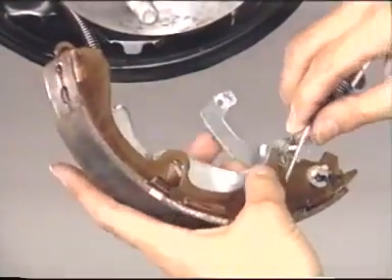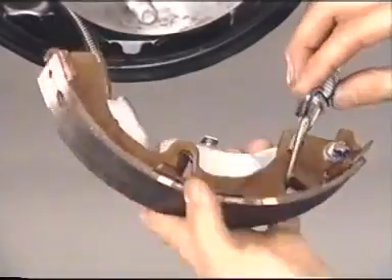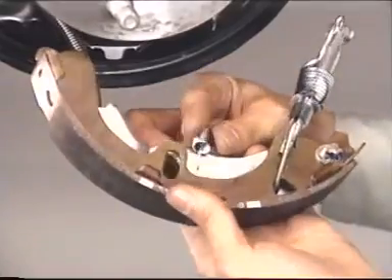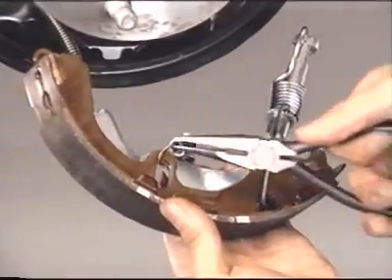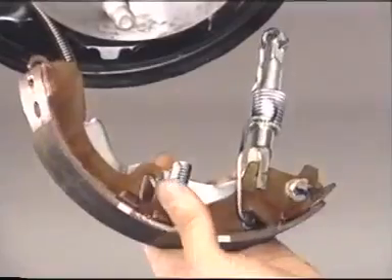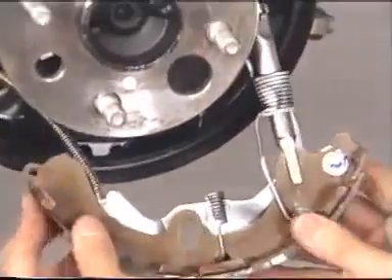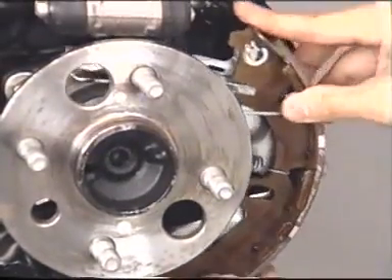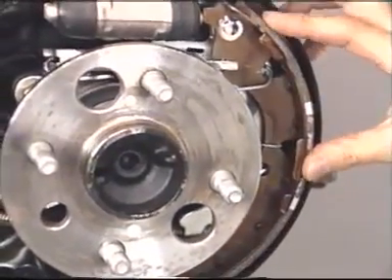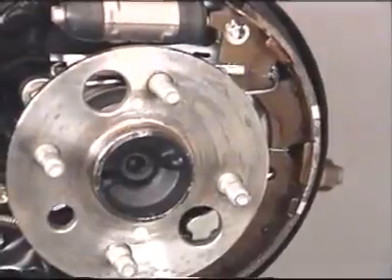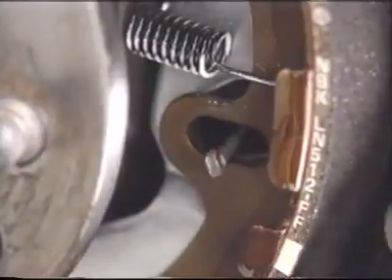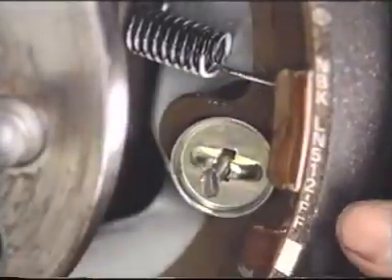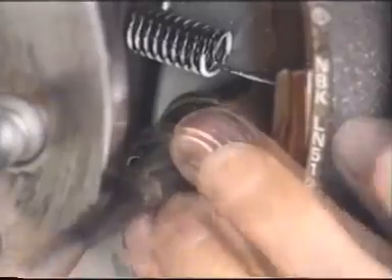Assemble the return spring to the rear shoe. Assemble the lever spring to the automatic adjustment lever using the SST. Set one side of the rear shoe into the wheel cylinder and the other to the anchor plate. Assemble the shoe hold-down spring, two retainers, and the pin using the SST.